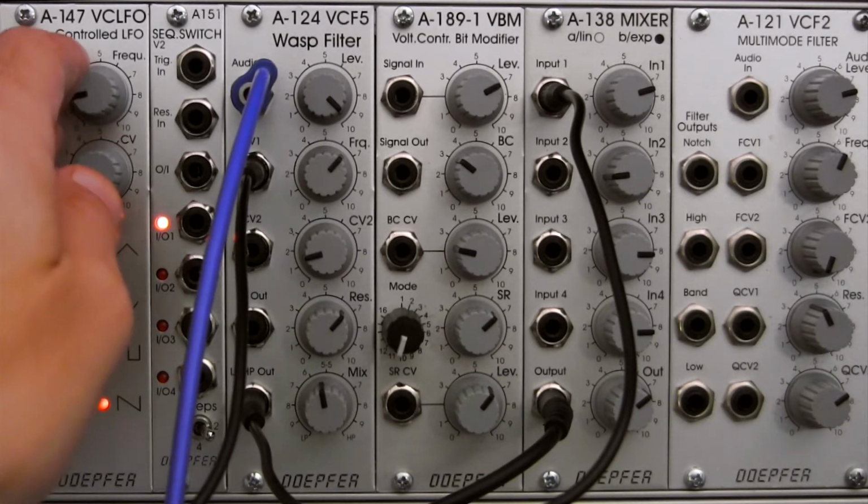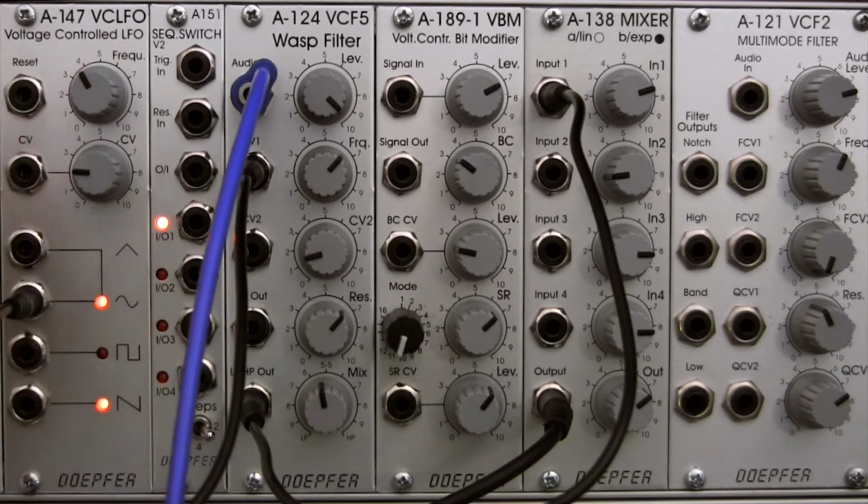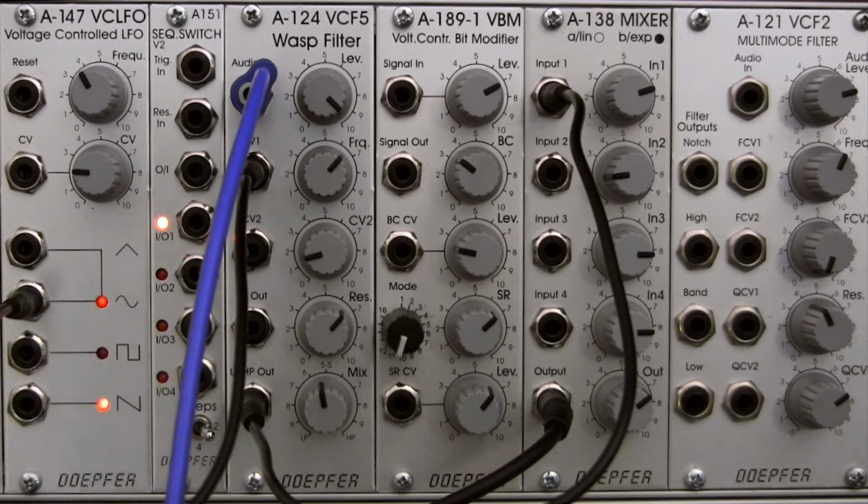Okay, let's adjust the frequency here a little bit. Okay, now this is a pretty standard configuration of a modulation scenario that you might run into when you're patching in your modular system.